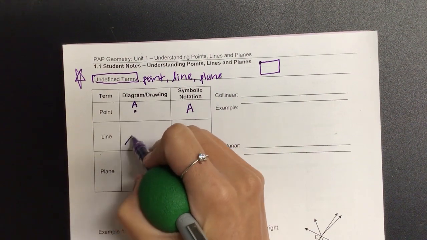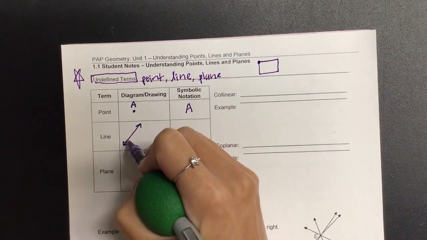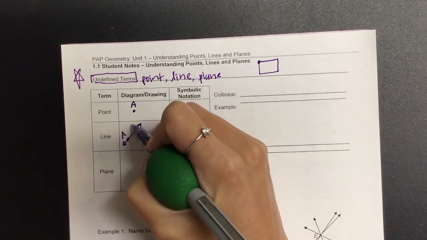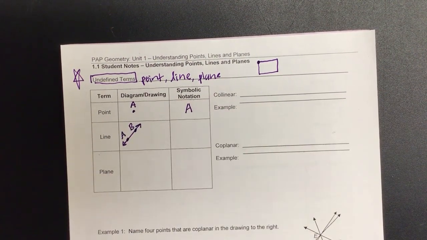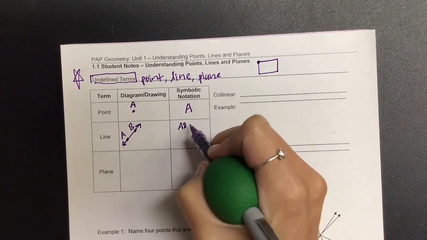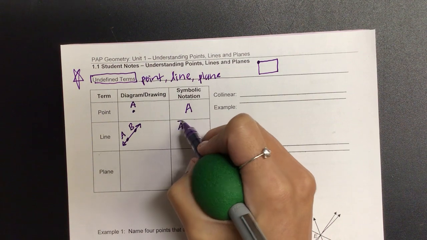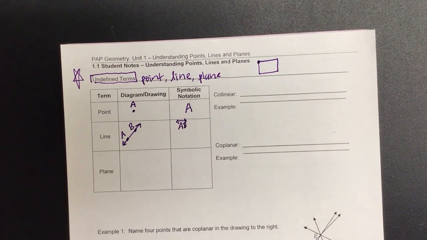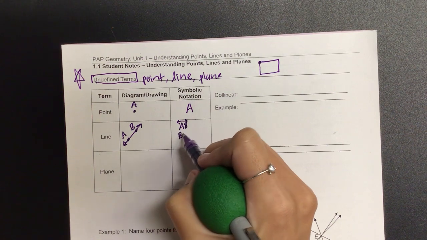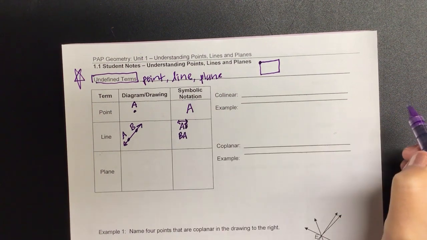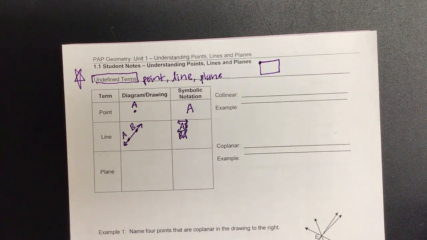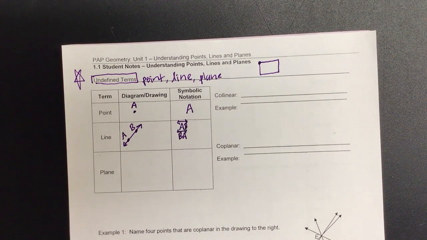Line has arrows on both ends. And we need 2 points to make a line. And again, when you're drawing anything, you always name the points. So in a sentence, it'll look like this. It'll say AB, with the line symbolic notation above it. Could I reverse that to BA as well? Yeah, as long as you have that line symbolic notation above it. The symbol above is very important.